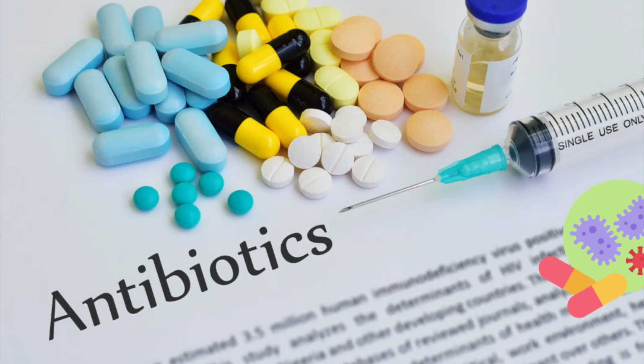Too much, and you risk serious nephrotoxicity, kidney damage, and ototoxicity, hearing loss, which can be permanent. So we aim for a specific trough range, usually 10 to 20 micrograms per milliliter, to kill the bug but spare the patient.